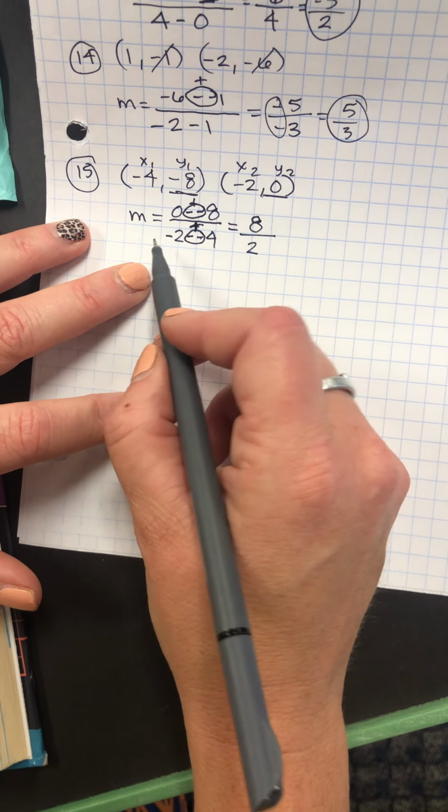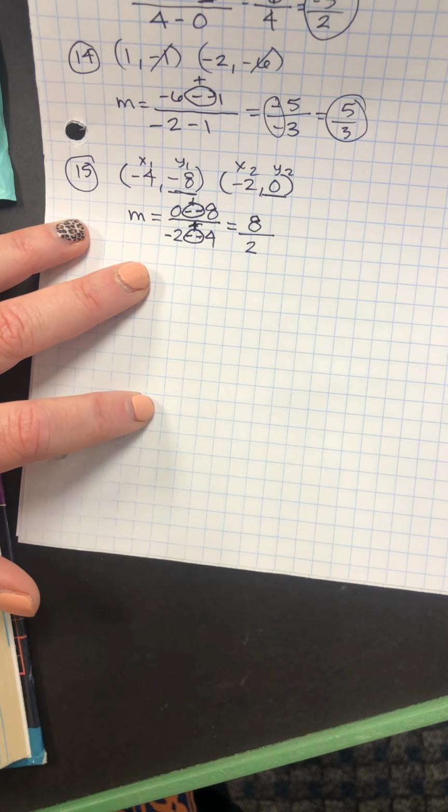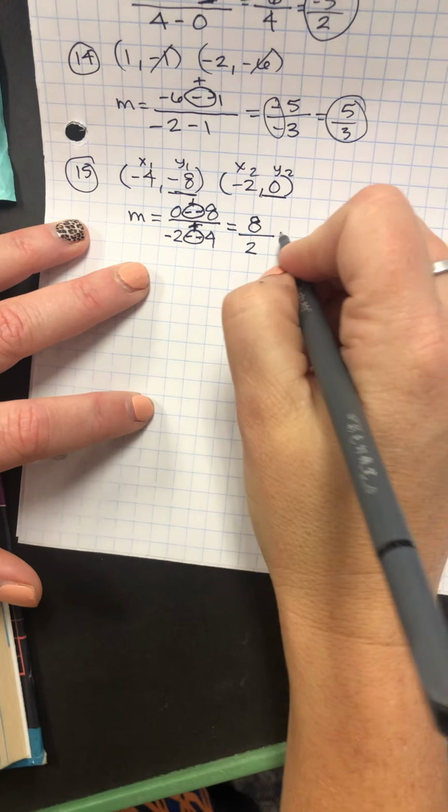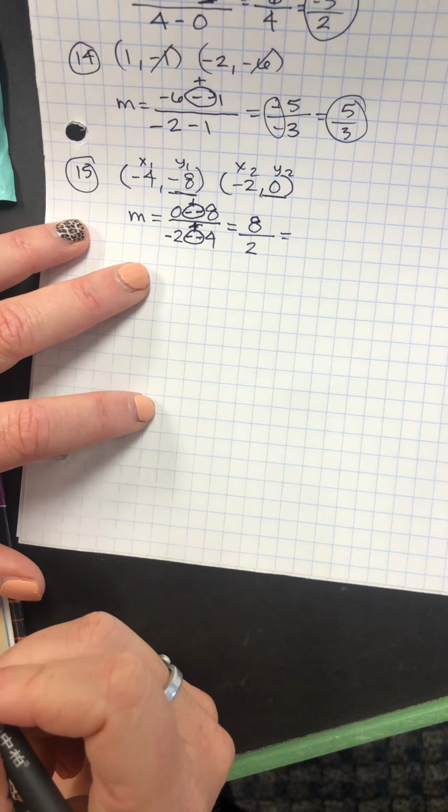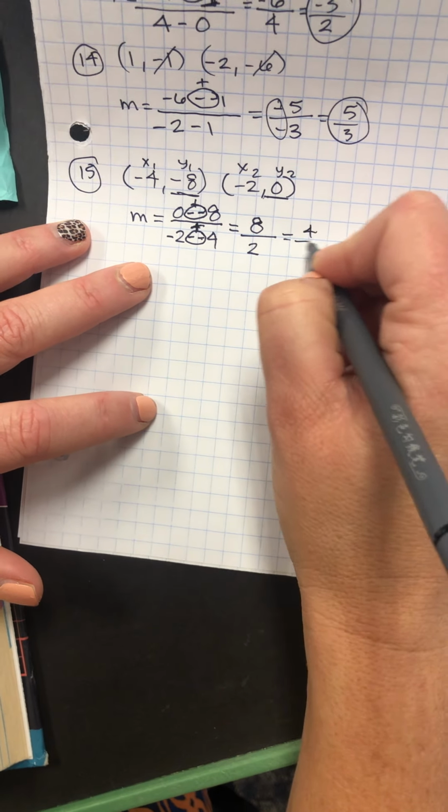So this one was tricky. There were 3 negatives on the bottom, so we have to be careful with our sign rules. And when we reduce this, we should get 4 over 1.